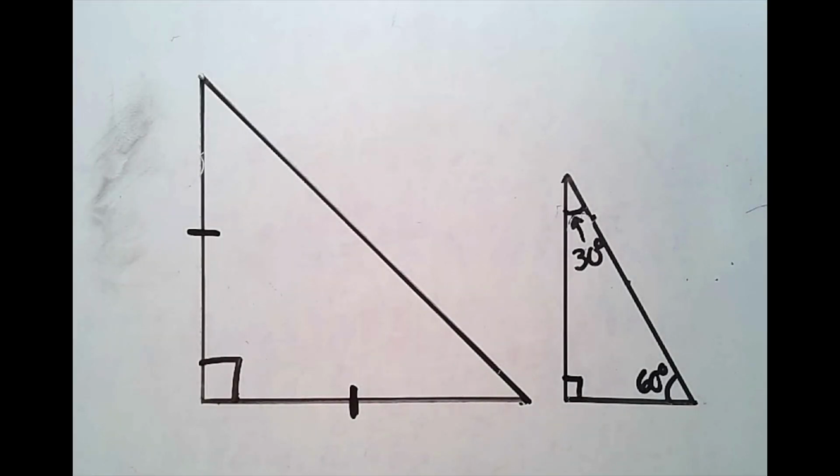Before we get to the main portion of this video, I wanted to clarify a couple things that I didn't do super well the first time I made this video. So I'm just going to add this quick bit to the beginning here before we get to the main part of the notes. This part is me talking about two special right triangles, in particular what we call the isosceles right triangle and a 30-60-90 triangle. Those are the two triangles that you see on your screen.